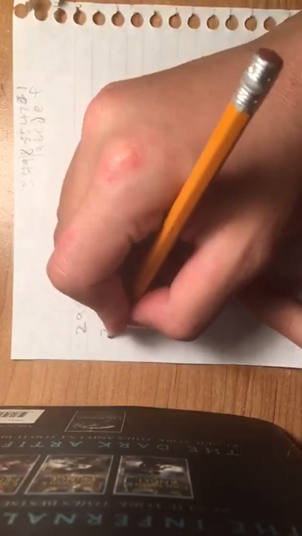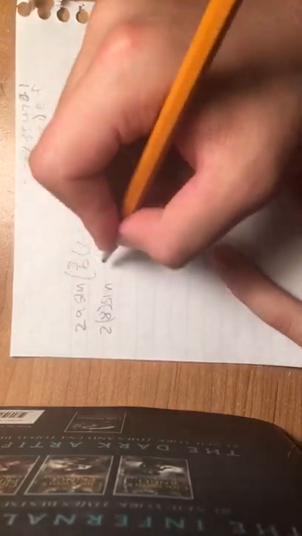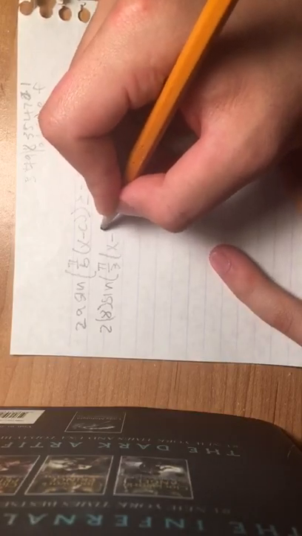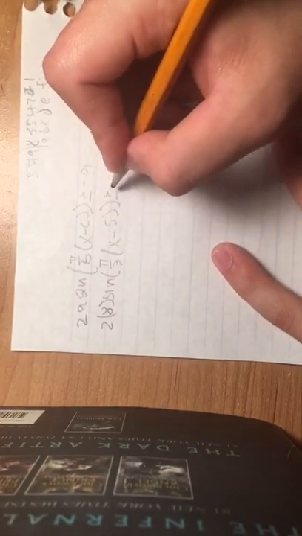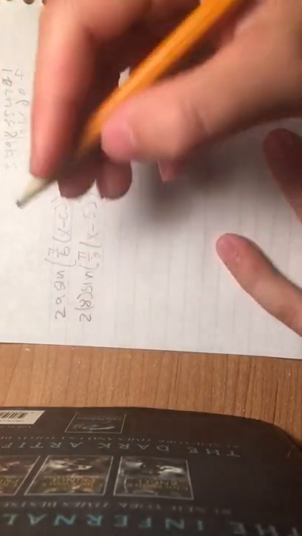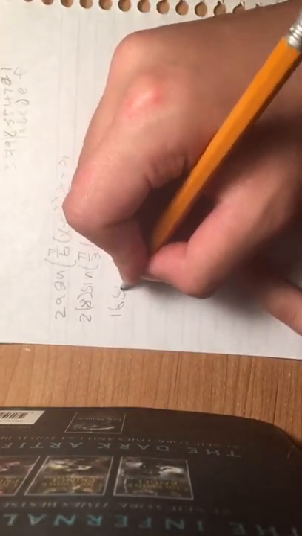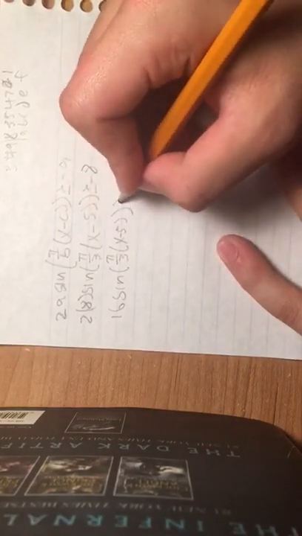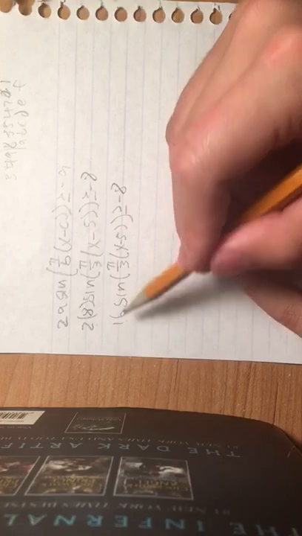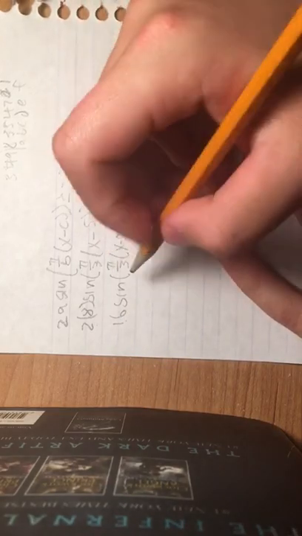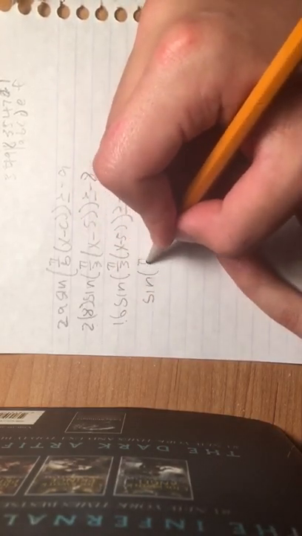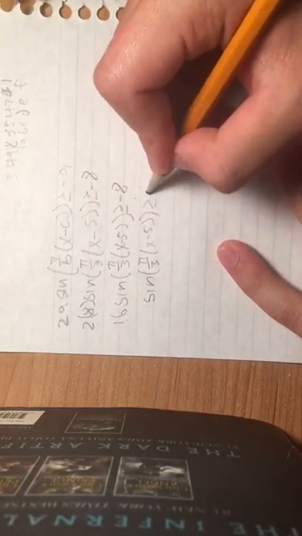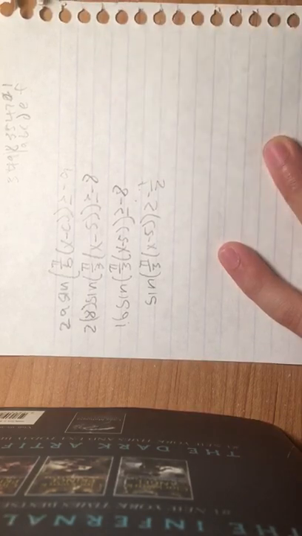So 2, 8 sine(pi over 3 (x minus 5)) equals negative 8. And then that becomes 16, 2 times 8, pi over 3 (x minus 5). And then I'm going to bring 16 over to negative 8, divide it, which equals negative 1 over 2. So write that, negative 1 over 2, and negative 1 over 2 is a special triangle.